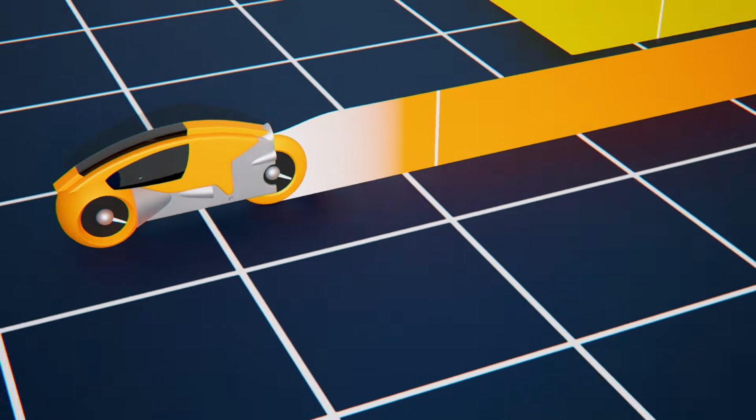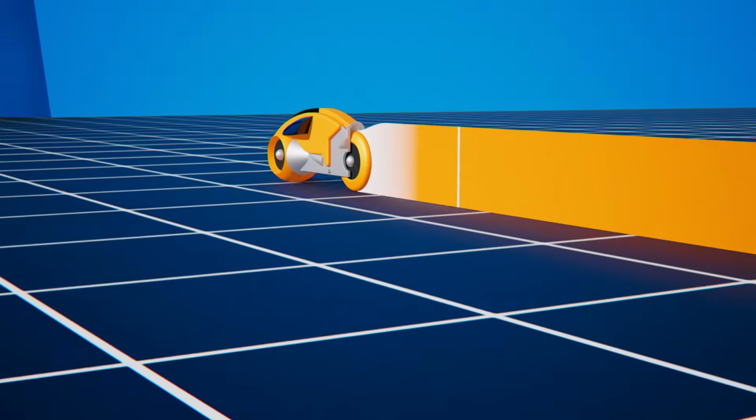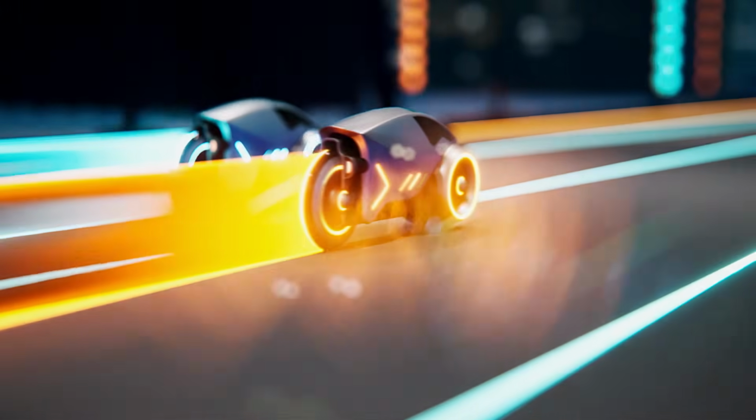Hey, Aaron Rabinowitz here, and in this video, we're going to look at Light Trails for Unreal Engine, a new free set of Niagara systems inspired by the three Tron movies.